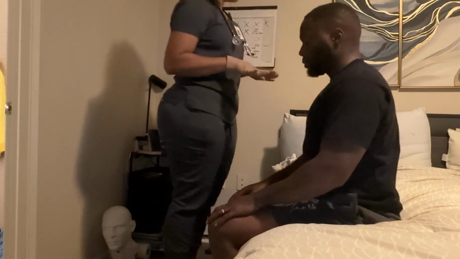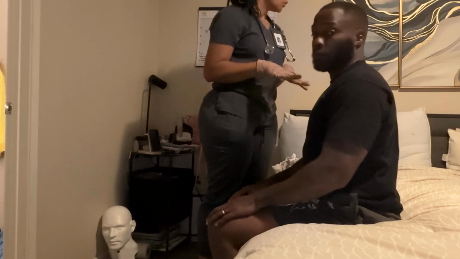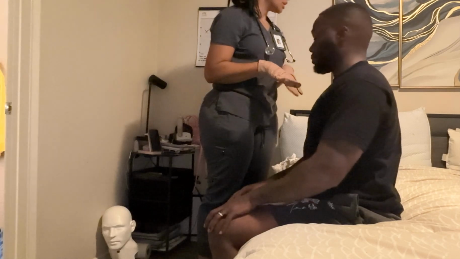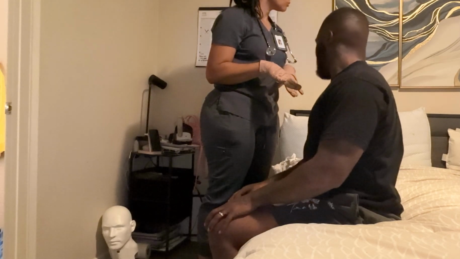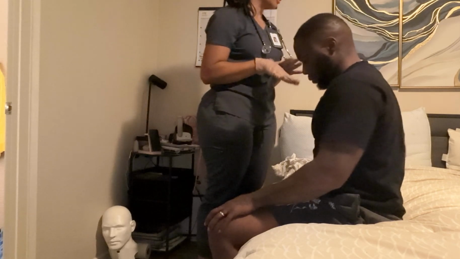Okay, so now that I have you sitting at the edge of the bed, what I'm going to be doing right now is assessing your range of motion, okay?